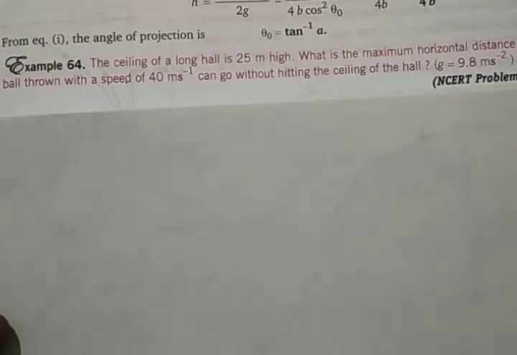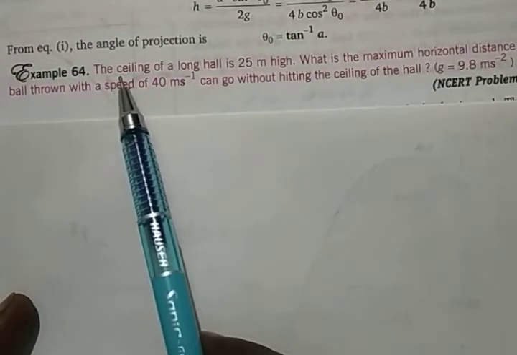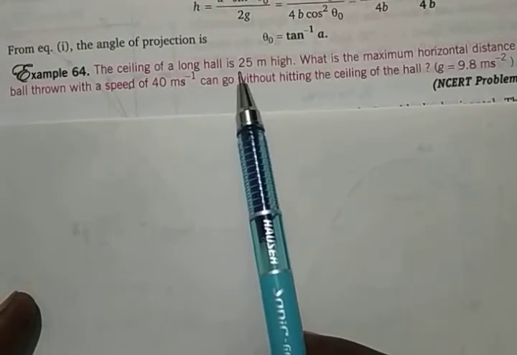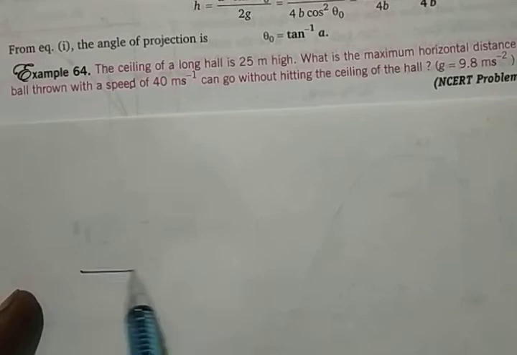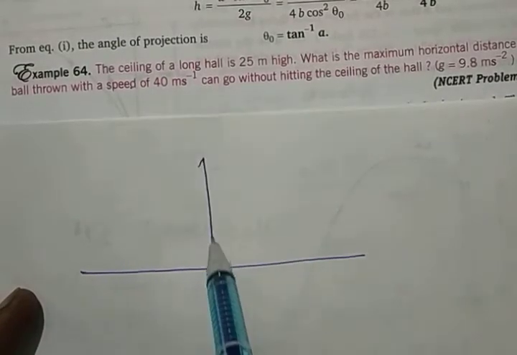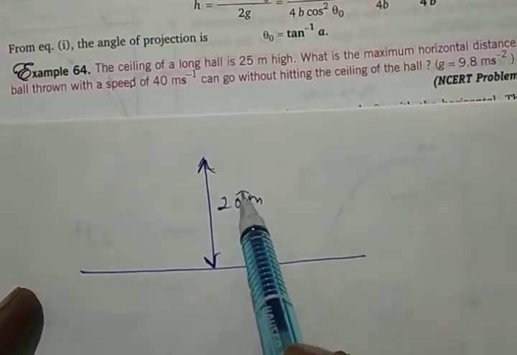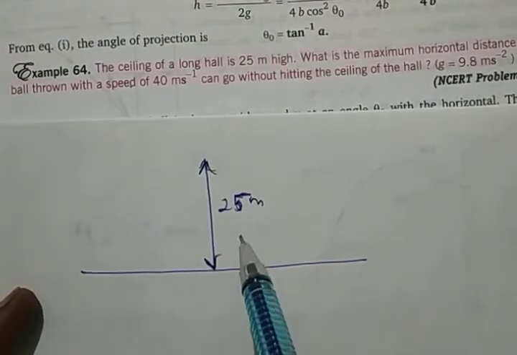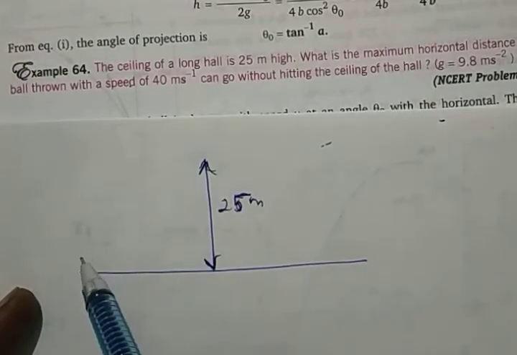Moving on to the next question, we have example 64. The ceiling of a long hall is 25 meter high. There is a kind of a big room. The ceiling is 25 meters. It is a pretty high ceiling, right? What is the maximum horizontal distance a ball thrown with a speed of 40 meter per second can go without hitting the ceiling of the hall?